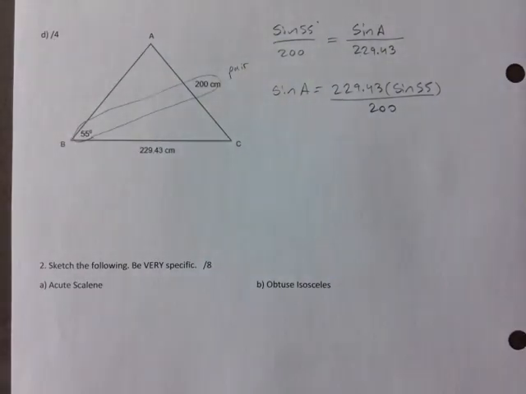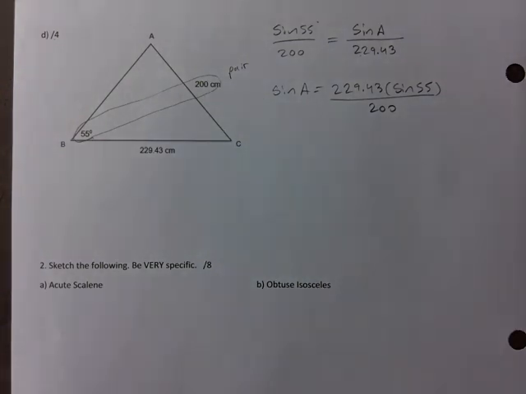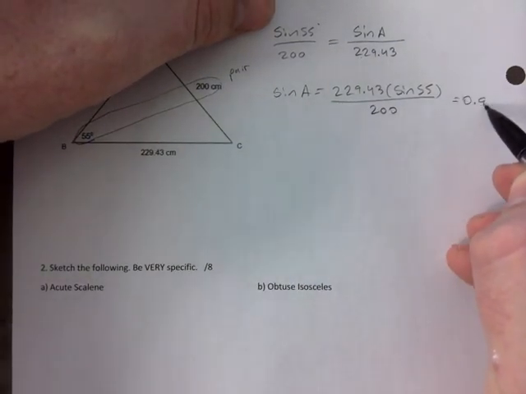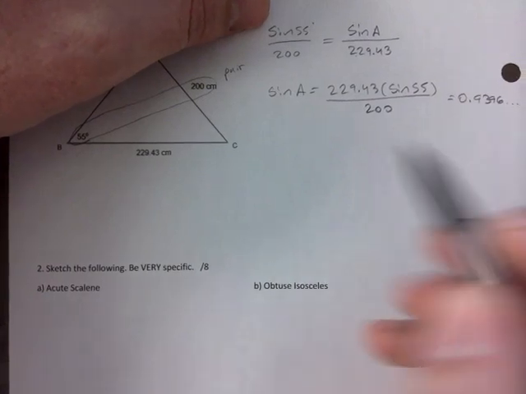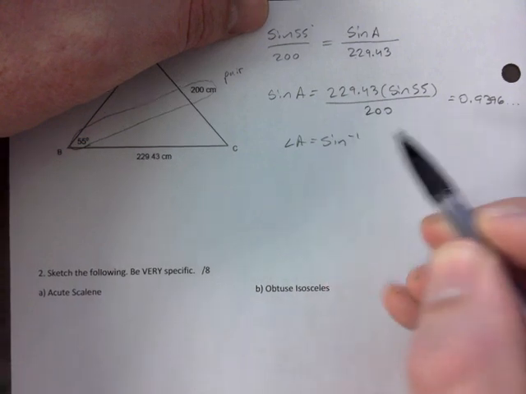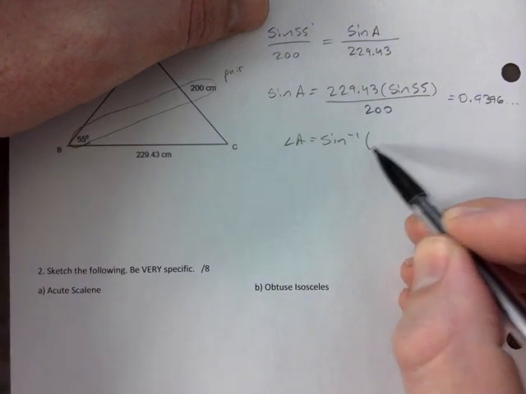Let me just get my key here because otherwise it's going to take too long. I get 0.9396 and continued.